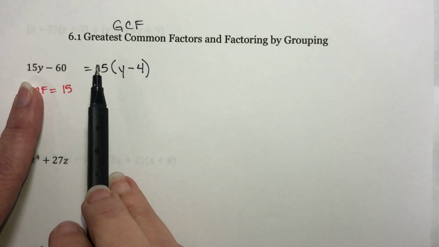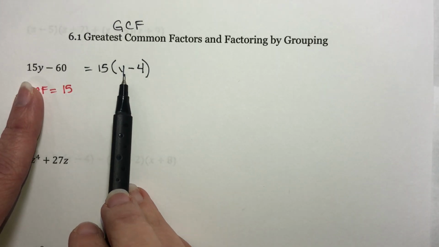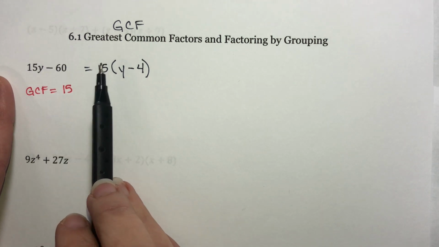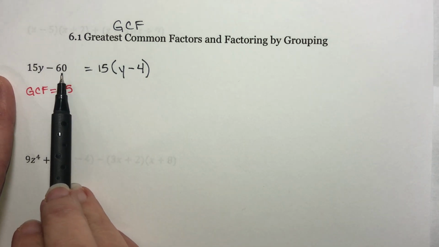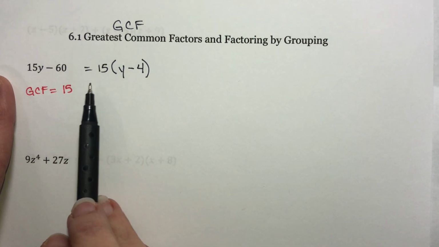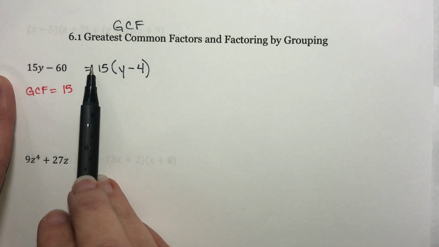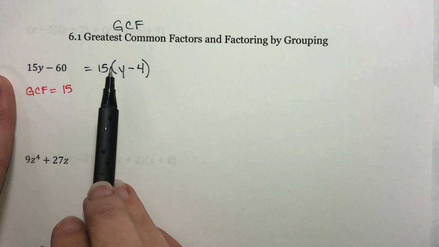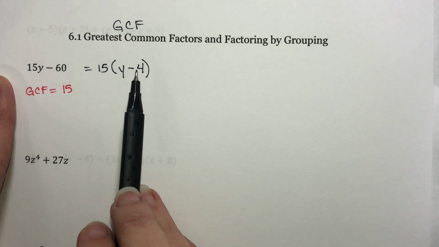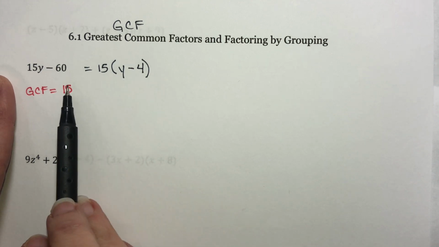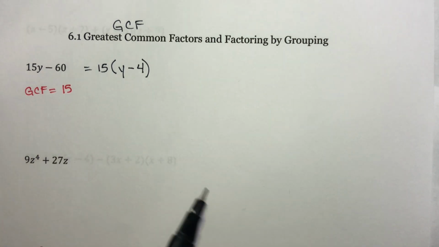Okay? Now think about this going backwards. 15 times y is 15y. 15 times negative 4 is negative 60. Okay? Now you want to double check that this is the largest thing you could factor out. Just make sure there's nothing that divides evenly into both y and negative 4, and you have this thing totally factored.